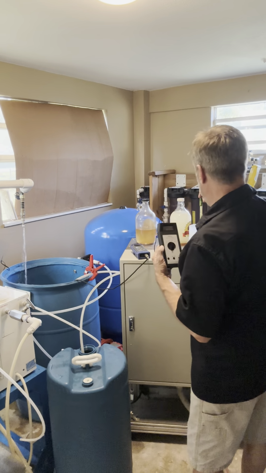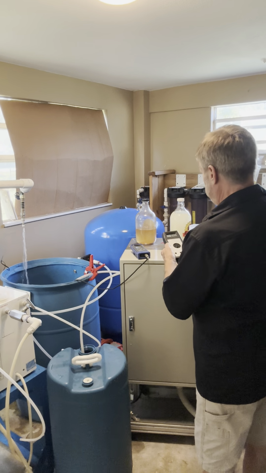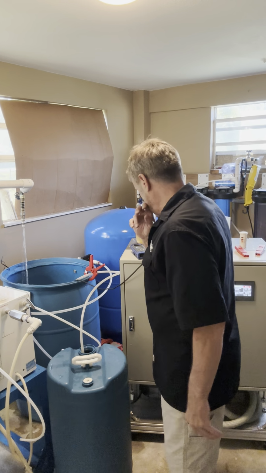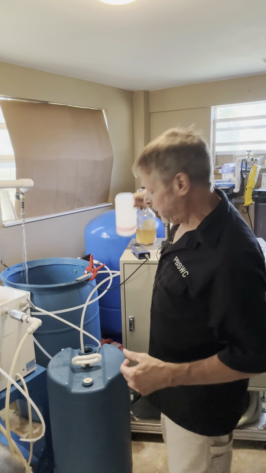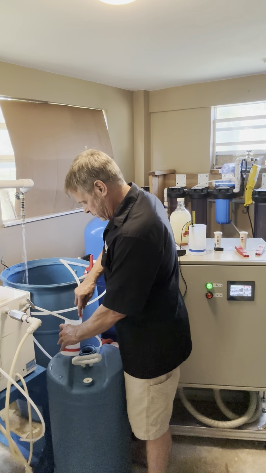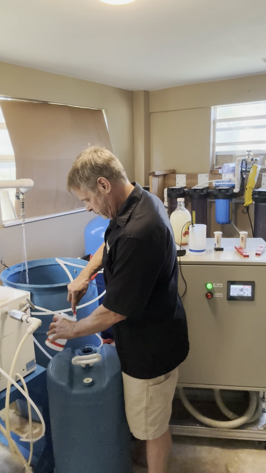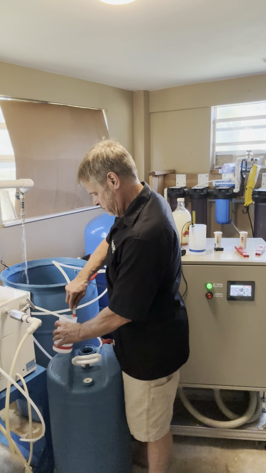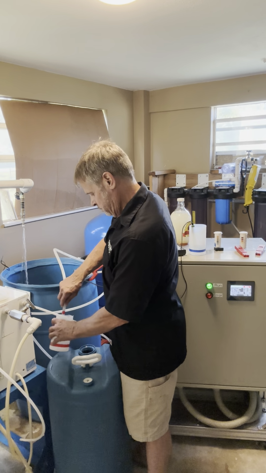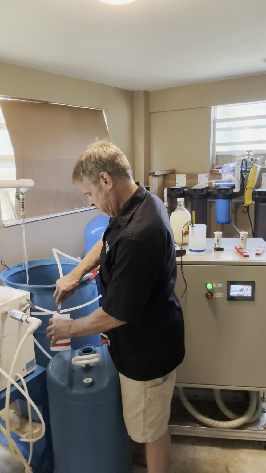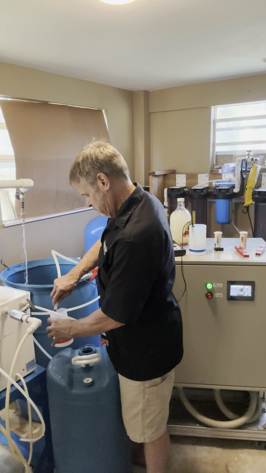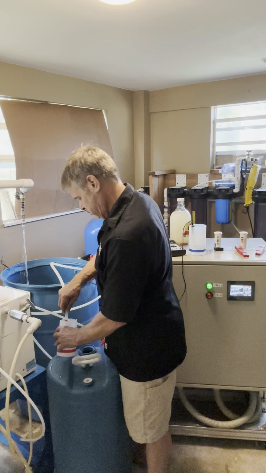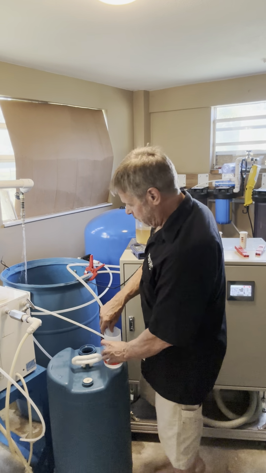We're going to put it in here, it'll calibrate faster. And then I'm going to take the low side, rinse out the cup. Water in there.